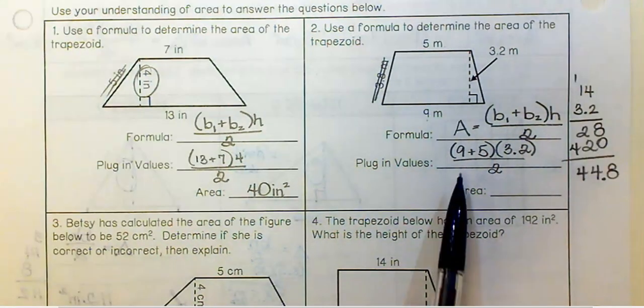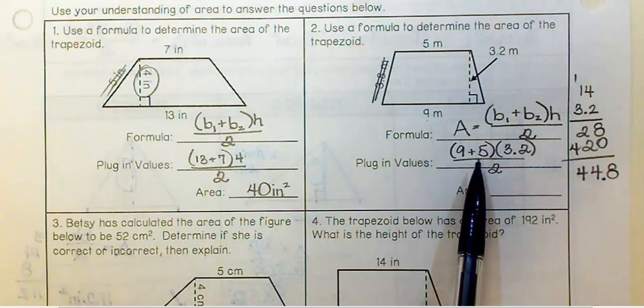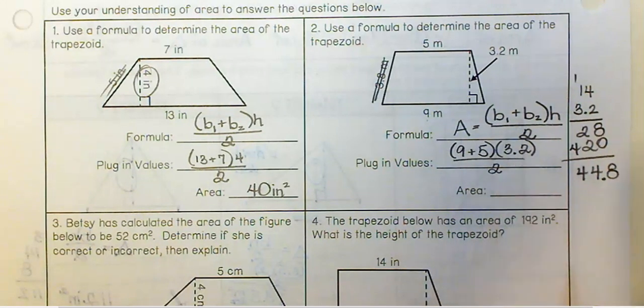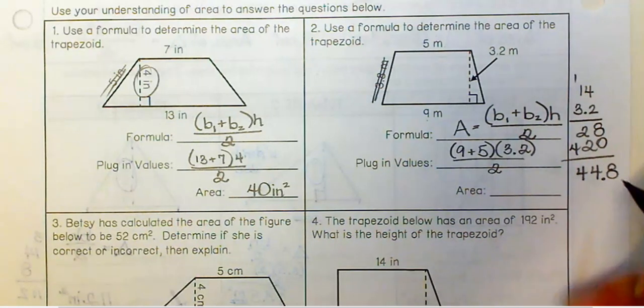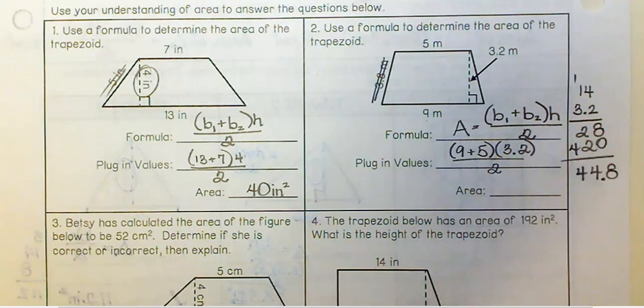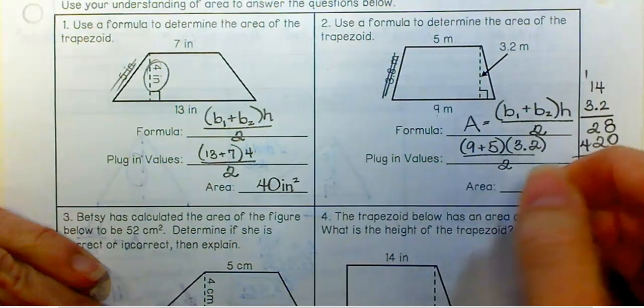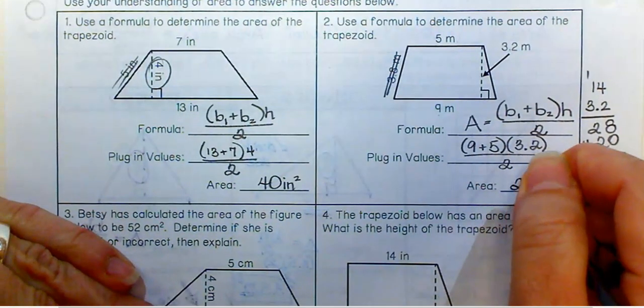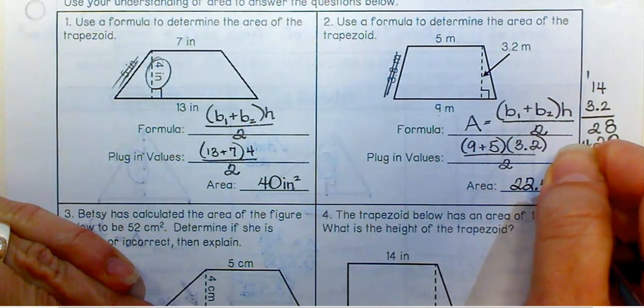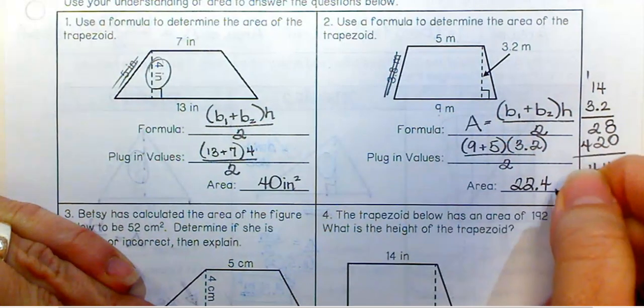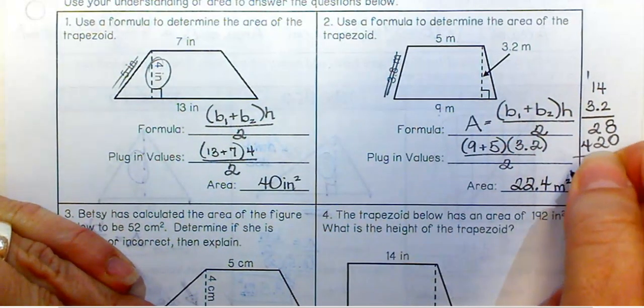All right, so 9 plus 5 is 14, and then I say 14 times 3.2. 14 times 3.2 gives me 44.8. And then I have to remember to divide by 2. Well, 44.8 divided by 2 is just 22.4. And this all was in meters, so this is meters squared.